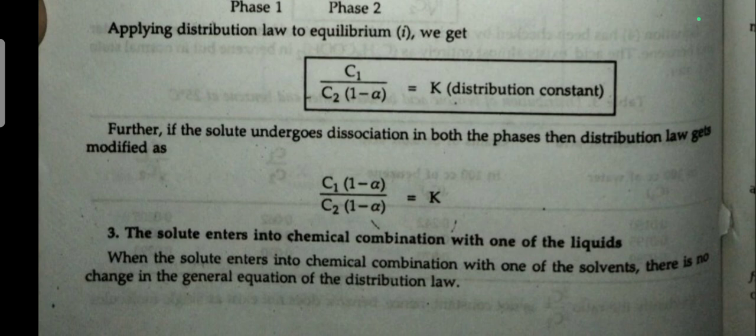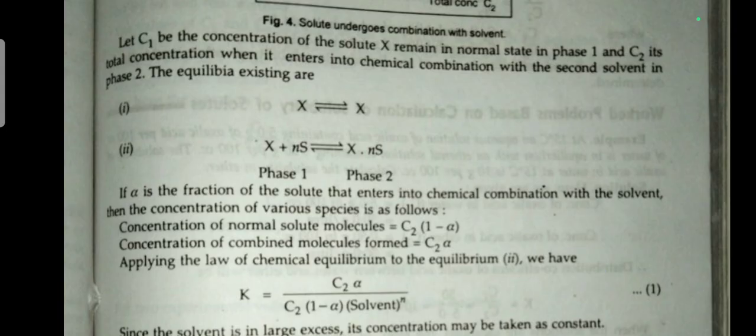The solute enters into chemical combination with one of the liquids. When the solute enters into chemical combination with one of the solvents, there is no change in general equation of the distribution law. Let C1 be the concentration of the solute X remaining in the normal state in phase 1, and C2 its total concentration when it enters into chemical combination with the second solvent in phase 2. The equilibria existing are X in phase 1 and phase 2, and X plus nS gives X.nS.